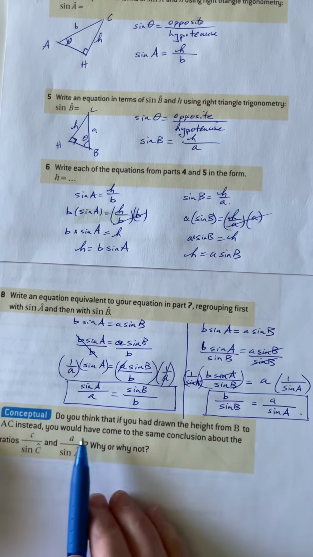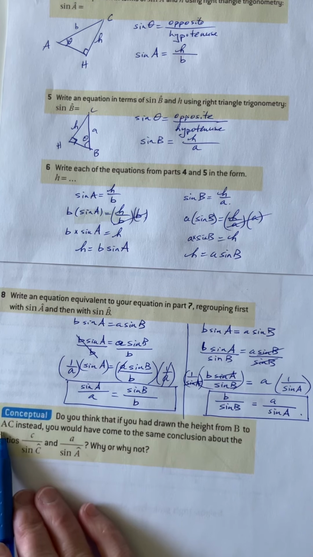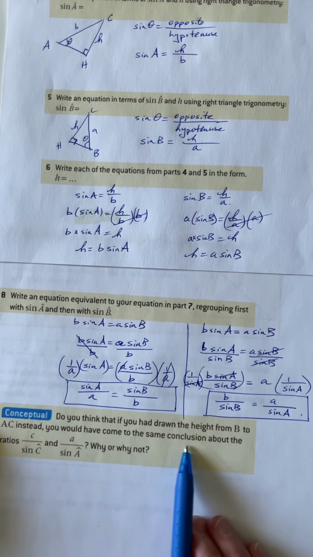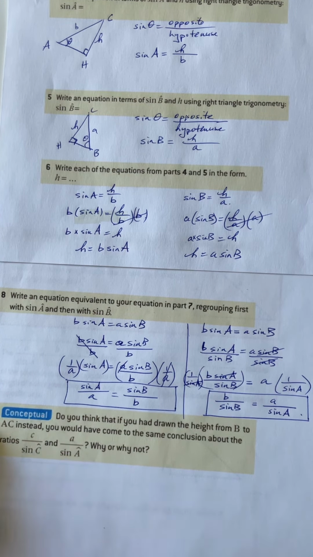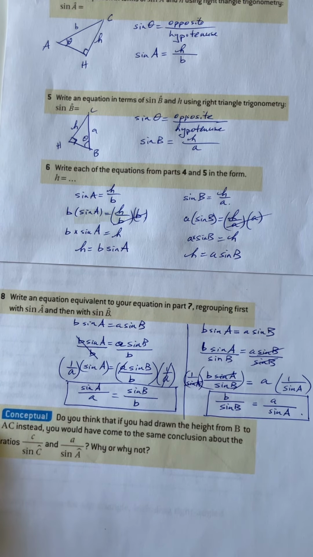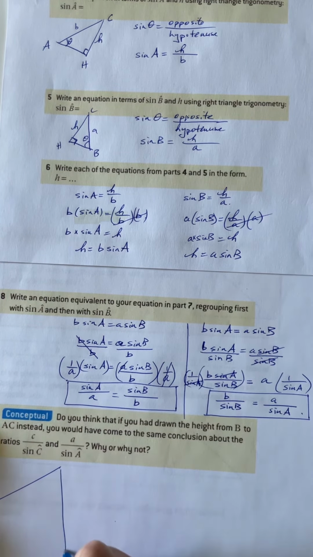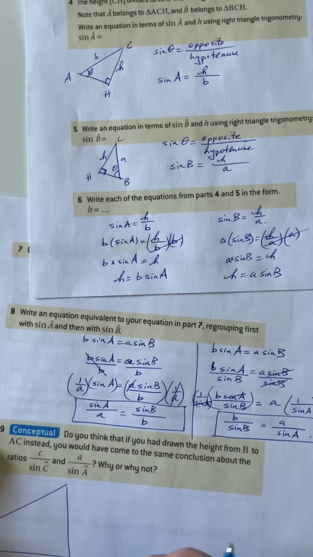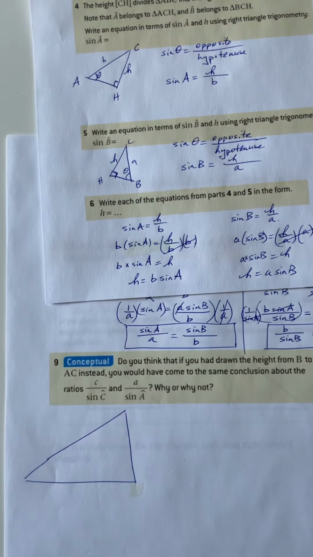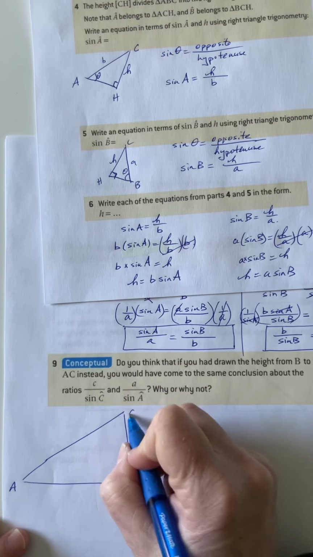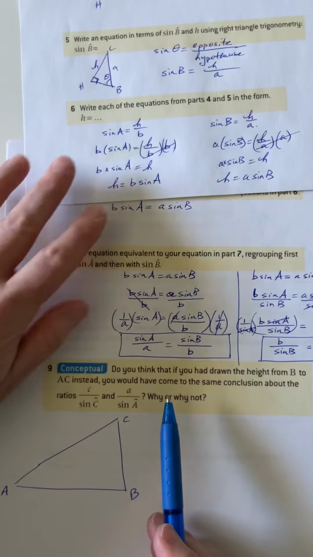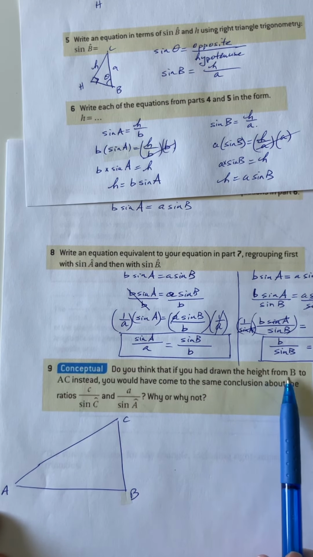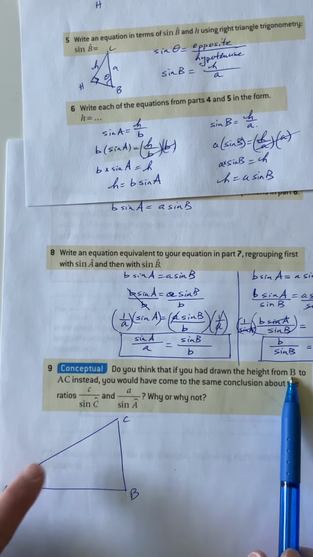So, conceptual thinking. Do you think if you had drawn the height from B to AC instead, you would have come to the same conclusion about ratios C over sine C and A over sine A, between A and C? Why or why not? Okay, so let's go back to our original triangle, which looked like this. Straight across here. Okay, there's our original triangle. We had A, we had C, we had B. So they're saying, what if we had now drawn the height from B to AC instead?